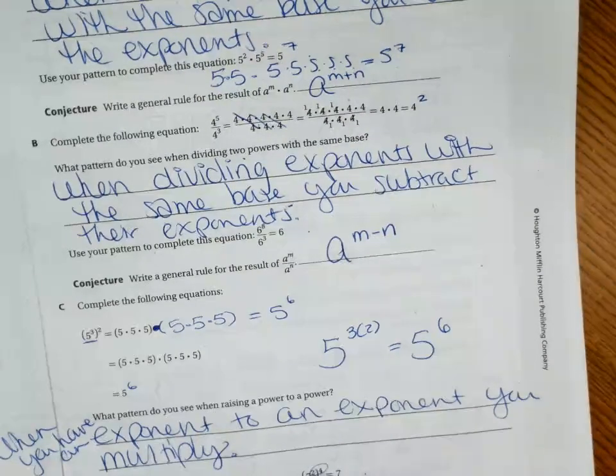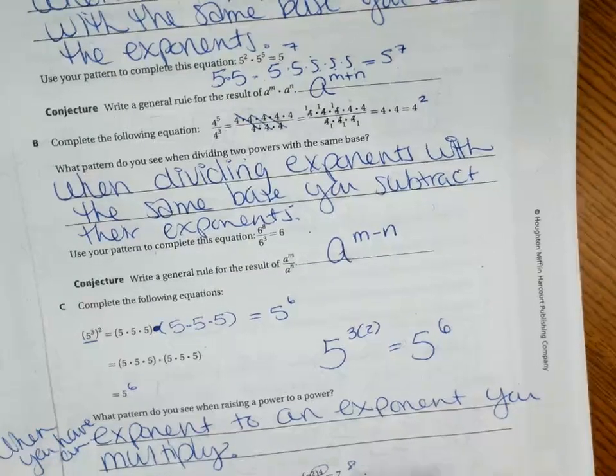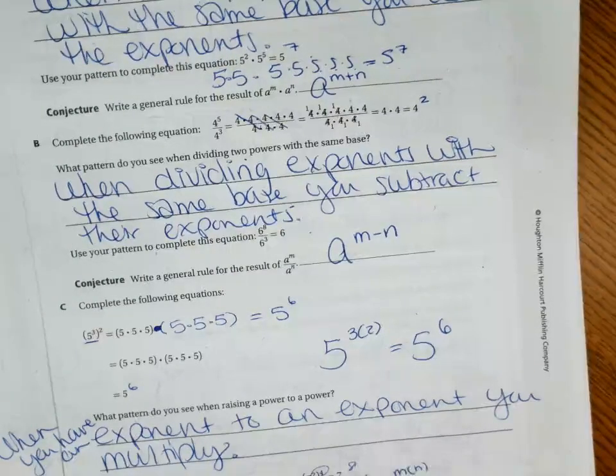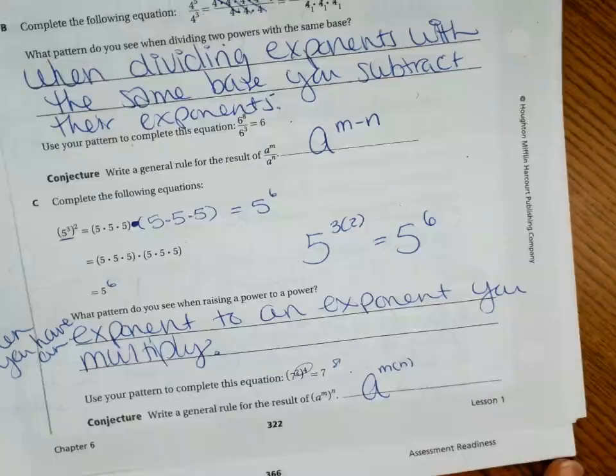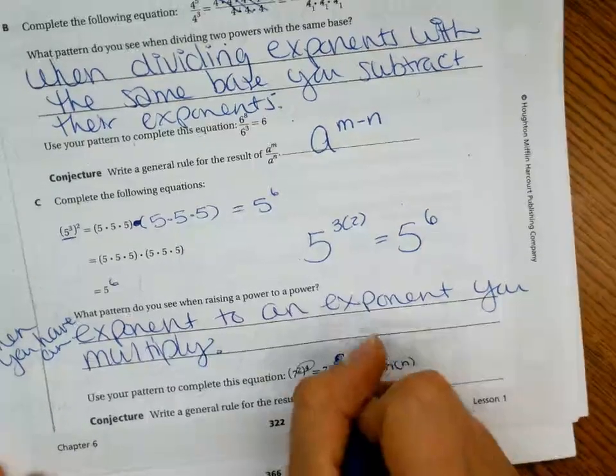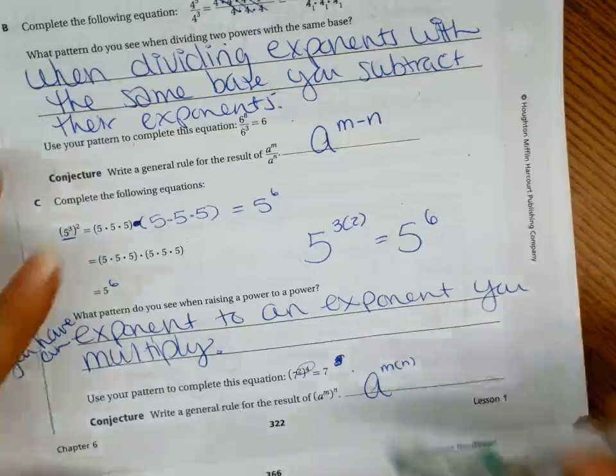Four times 2, 8. So a to the m times n. 7 to the 8th, right? A to the m times n.